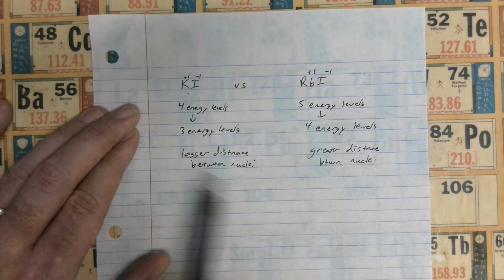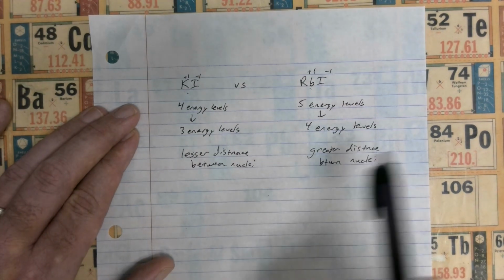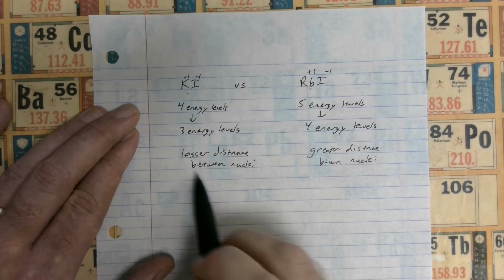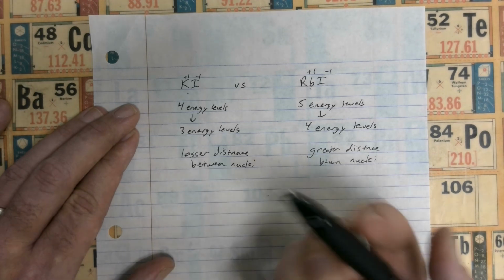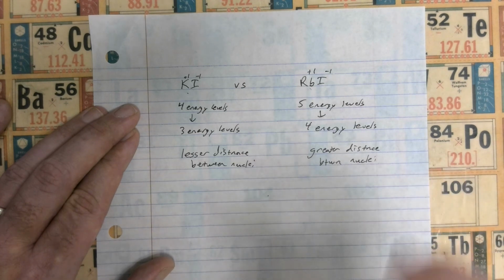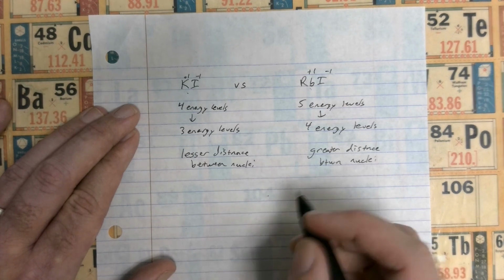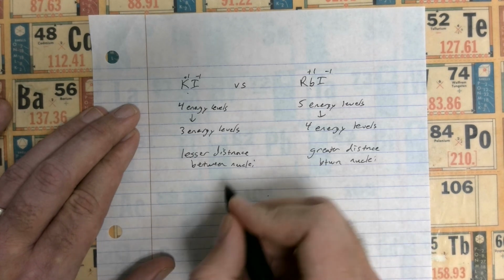So the lesser distance should have a stronger bond, because if you think about Coulomb's law, the shorter the length between the two charges, the greater the energy.